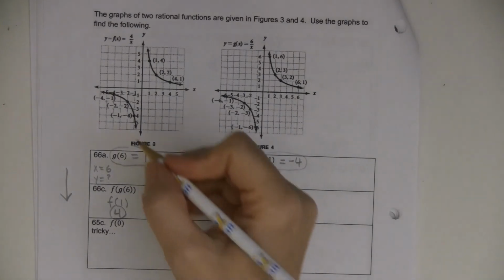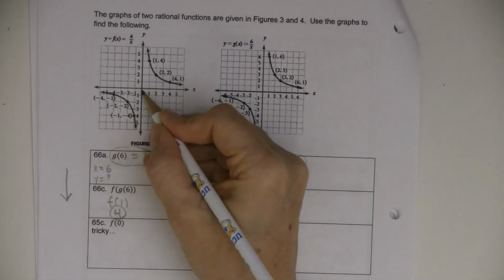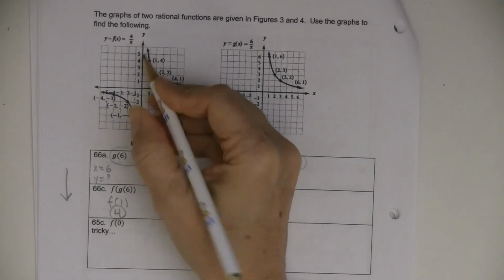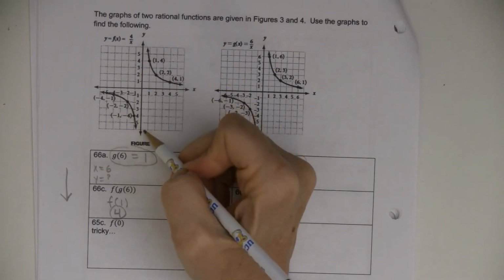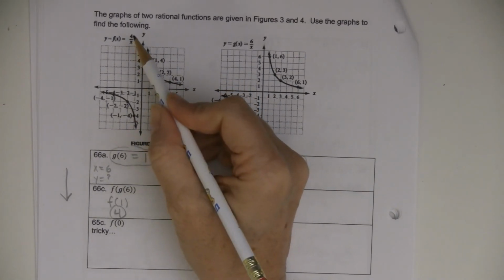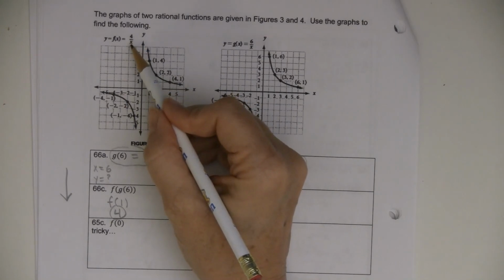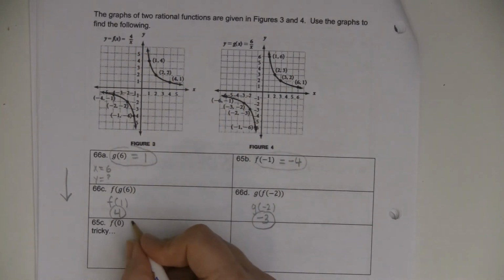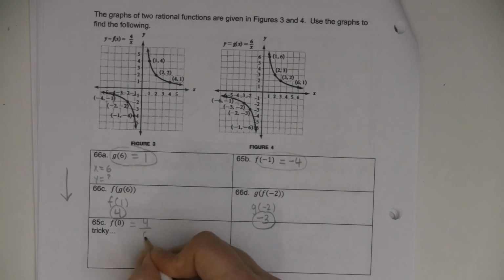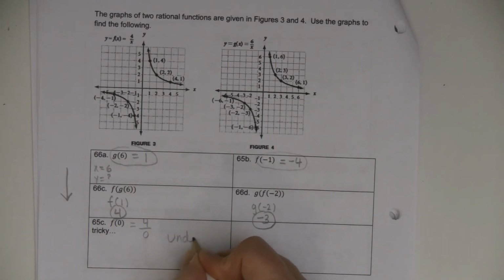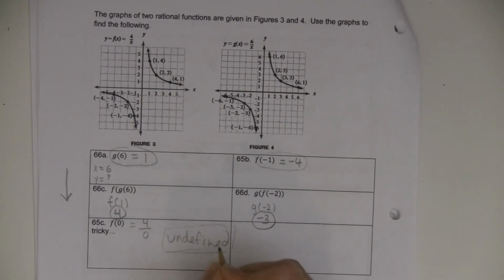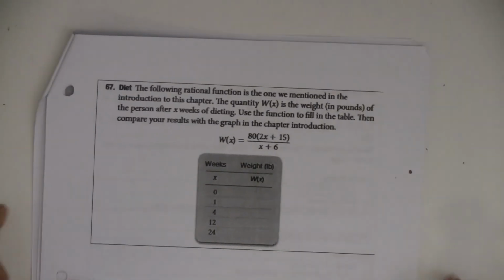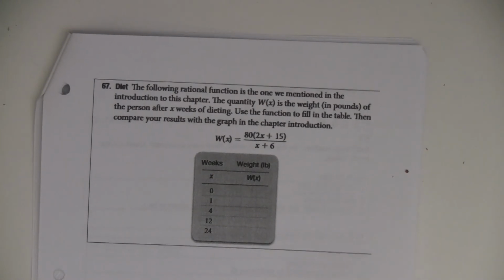If you're looking at this graph, F at 0, 0 is right here in the center. And if I look up, ooh, it doesn't go there. And if I think about the equation, 4 divided by 0, wait a minute, right? 4 divided by 0, that's undefined. Okay, so I'm hoping that it's no. Stop saying you're hoping, is what I'm going to say to myself.